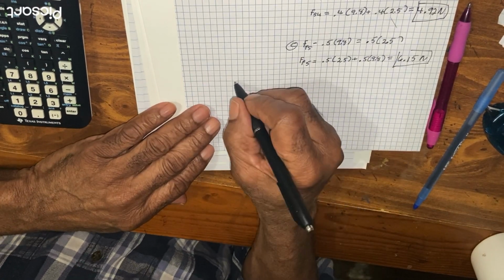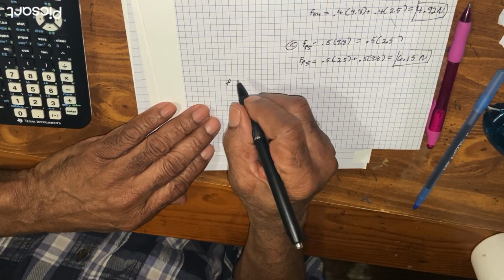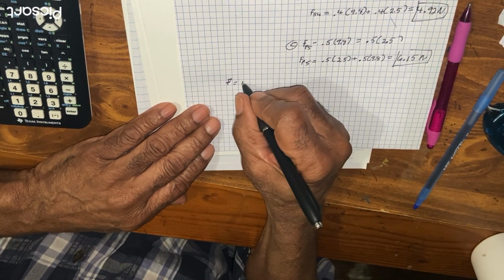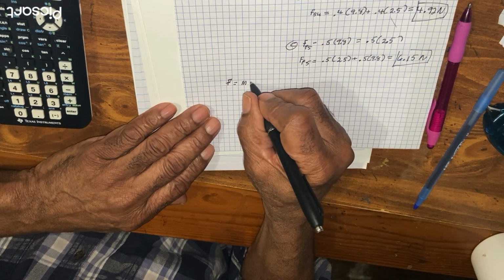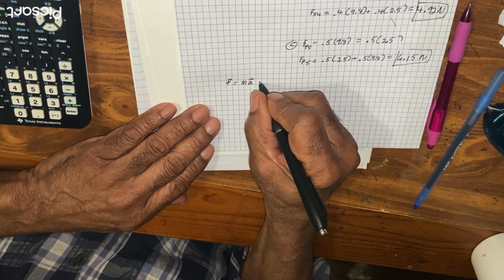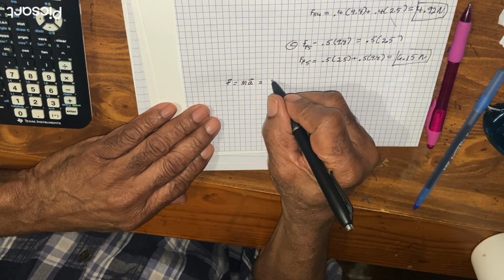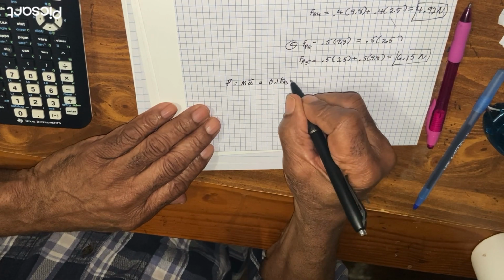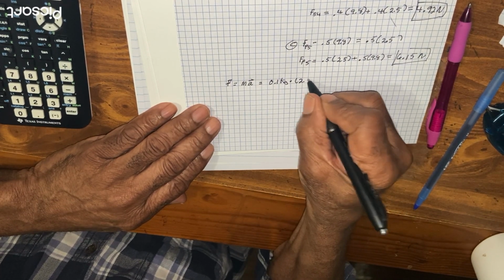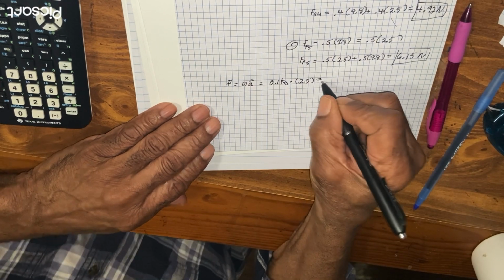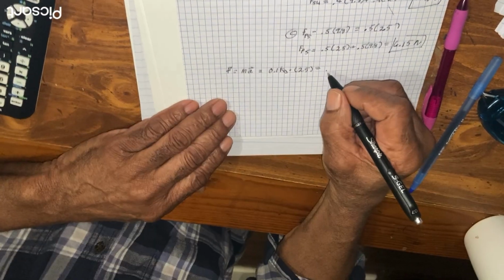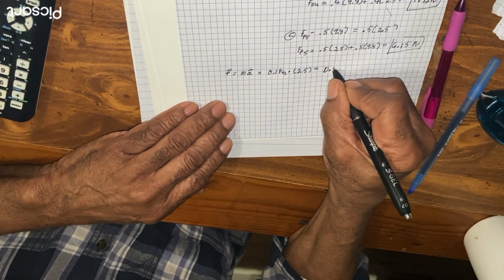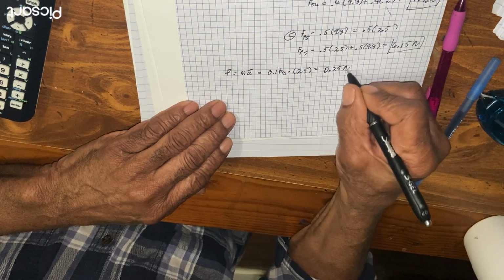Well, I would say a gimme. Force is equal to mass times acceleration. And we just want each link. So each link is 0.1 kilograms times the acceleration 2.5, and that's going to equal 0.25 newtons.